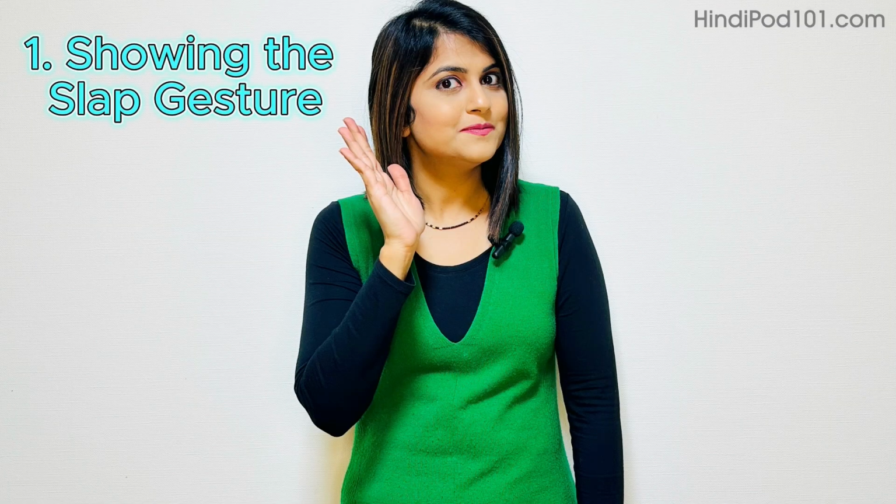Now we will proceed with some negative gestures. Negative gestures are used in extreme conditions. Some of these negative gestures may offend the other person. Even the native Indian people stay clear of them. First in this list is the slap gesture. The slap gesture is given with a tilted but straight and open palm.